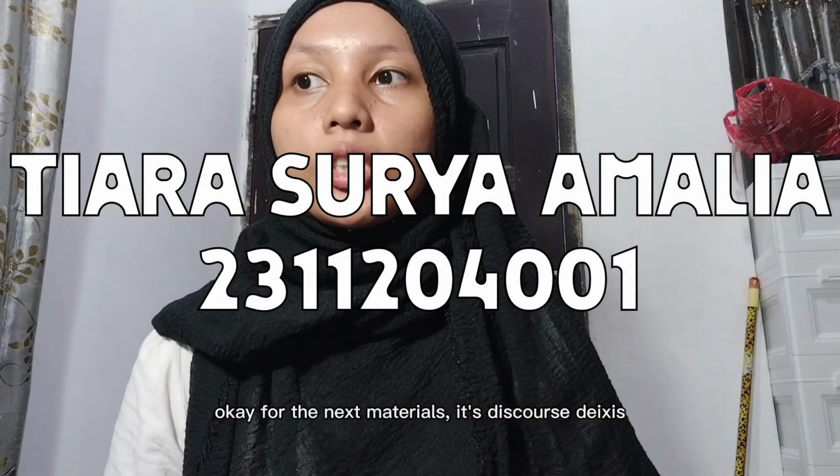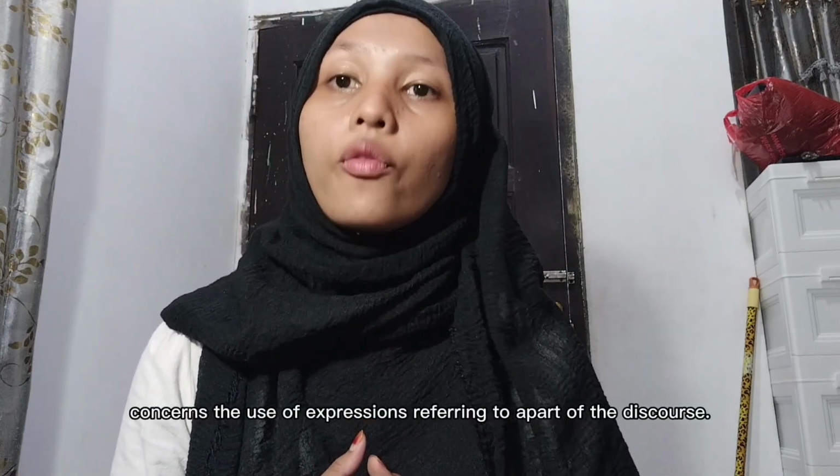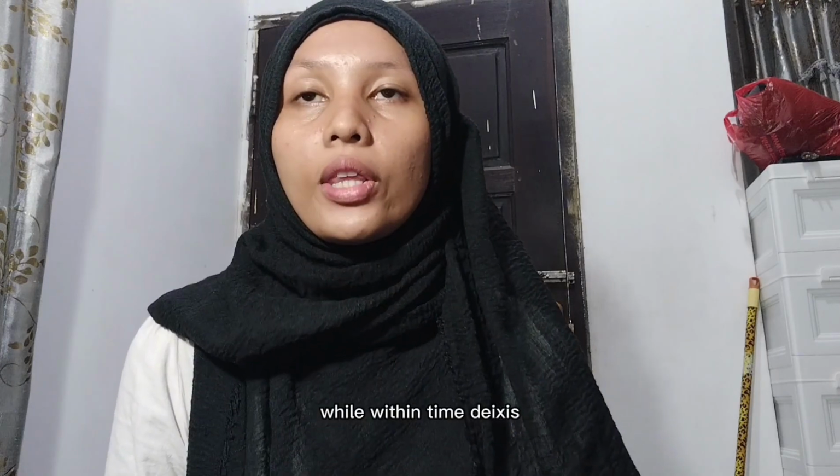Okay, for the next material, it's discourse deixis, also called text deixis. It concerns the use of expressions referring to a part of the discourse. While within time deixis, for example, the temporal references are next week and last week, the spatial references are, for example, in the next chapter and in the last paragraph.